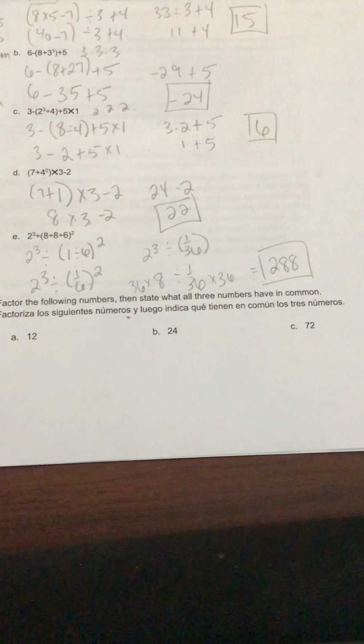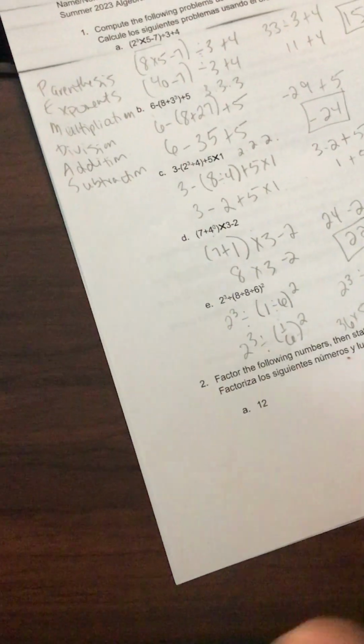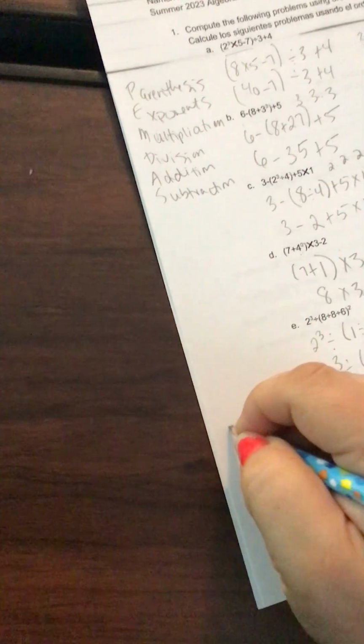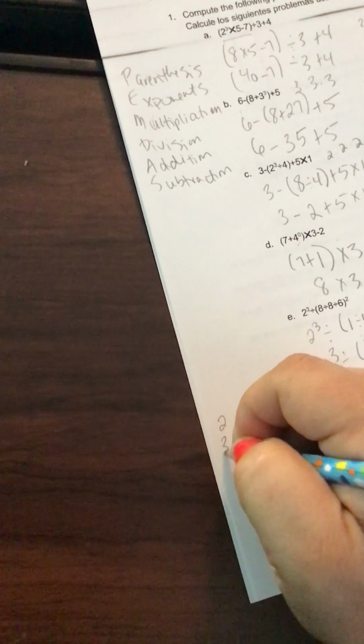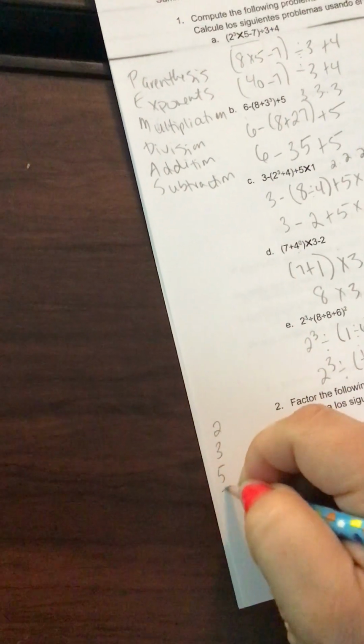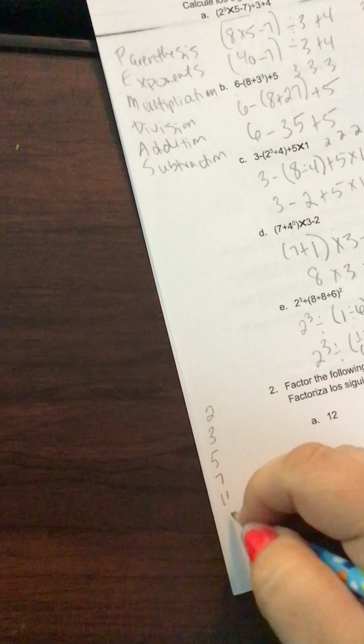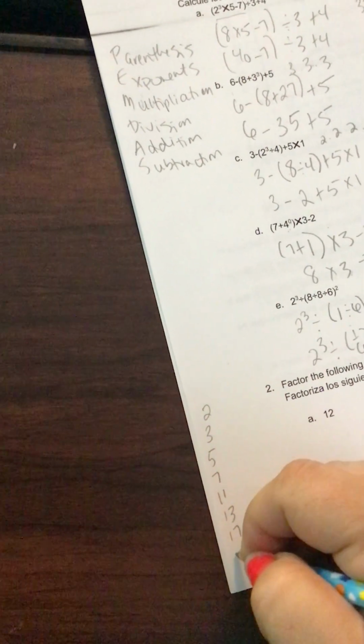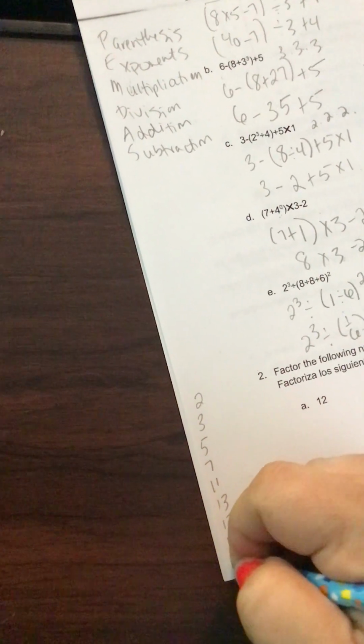Alright, down here then, we're working with prime factorization. So what we're trying to do is break it down into the basic prime numbers. Our prime numbers are 2, 3, 5, 7, 11, 13, 17, 19, 23, and the list just continues on forever.